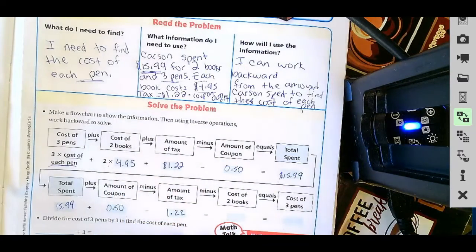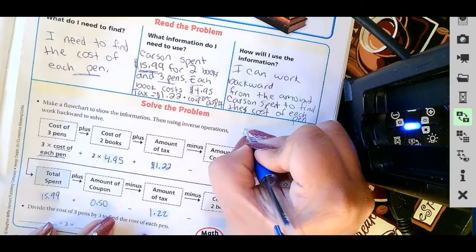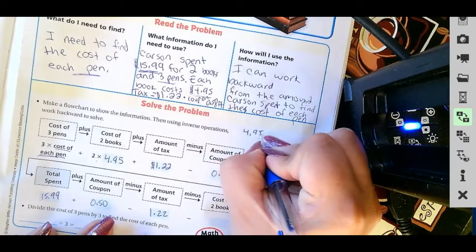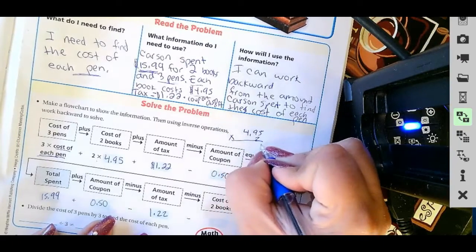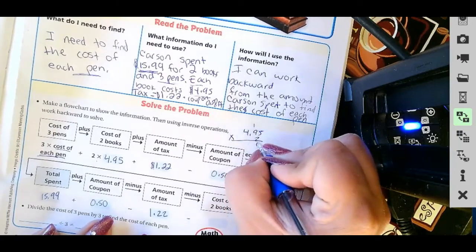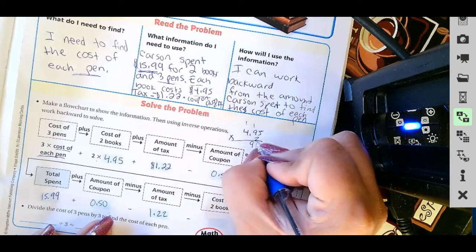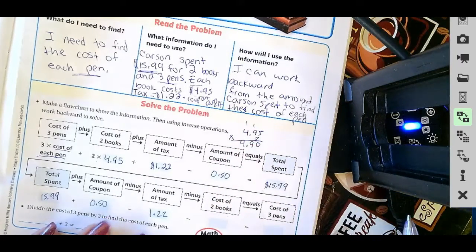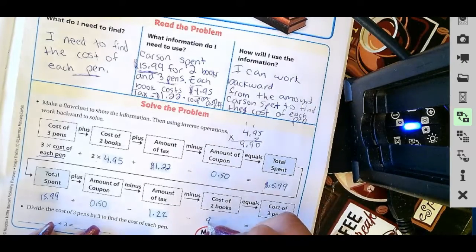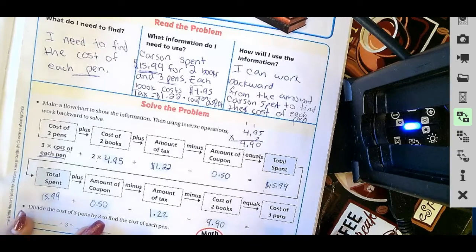What's 2 times 4.95? So that'll be 4.95 times 2. 5 times 2 equals 10. 9 times 2 equals 18. Plus 1, 19. 4 times 2 equals 8, and 1 is 9. So that gave me $9.90. Okay, so the cost for the 2 books is $9.90. And that would equal the total cost of the pens.